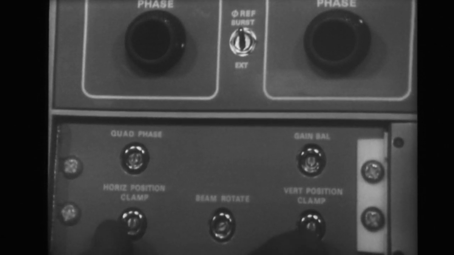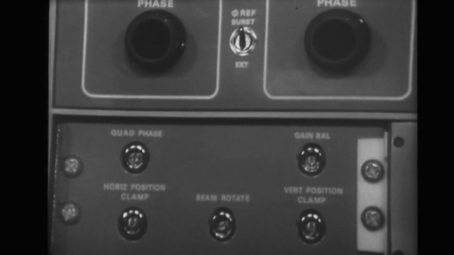Directly below these controls are our clamp position controls. In the vector display, the position is clamped using a DC restorer circuit. It is clamped so that there's no drift from the center of the screen. The horizontal position clamp and vertical position clamp are set on the left-hand side of the instrument with these 2 screwdriver adjustments.